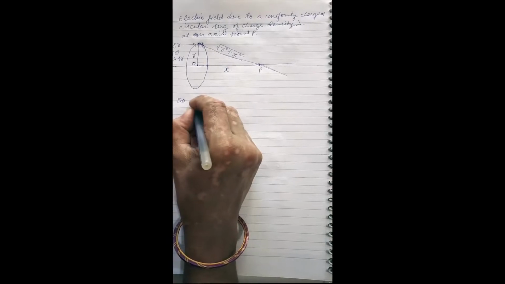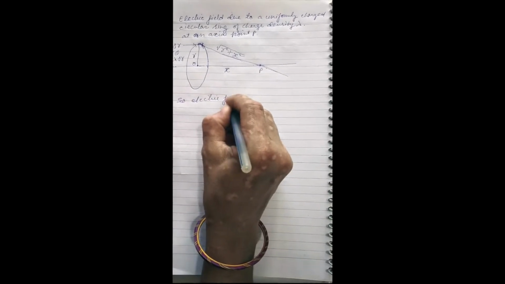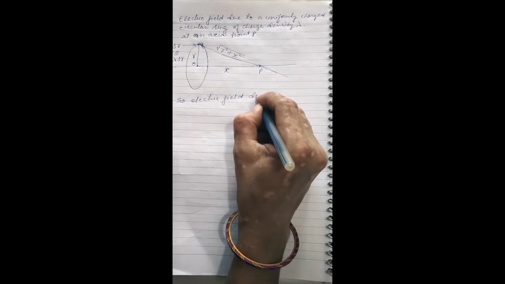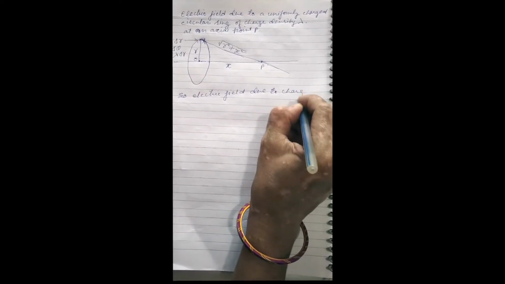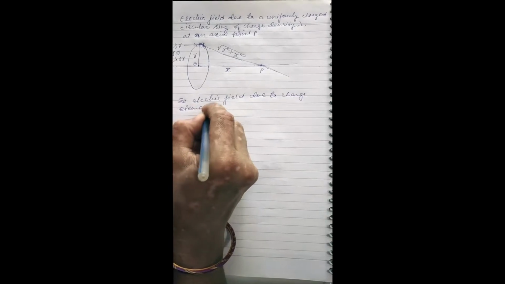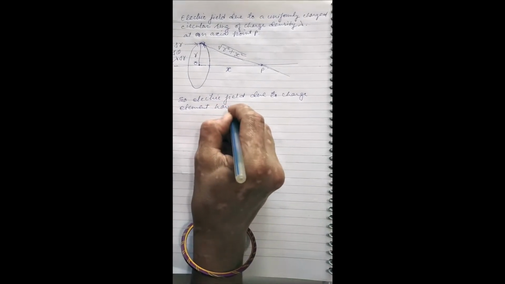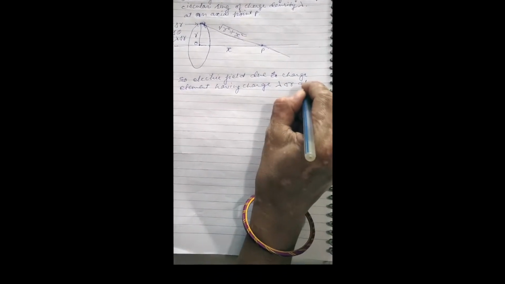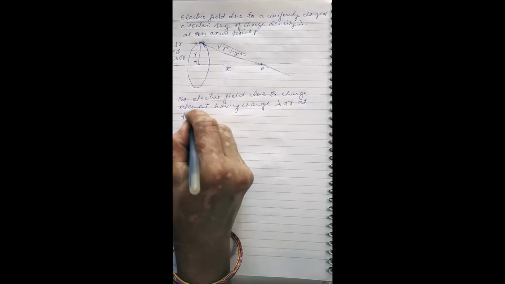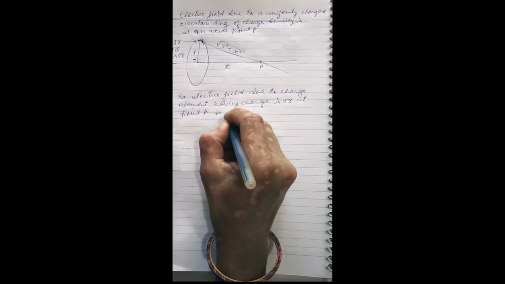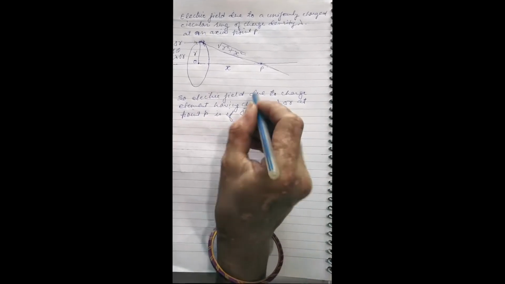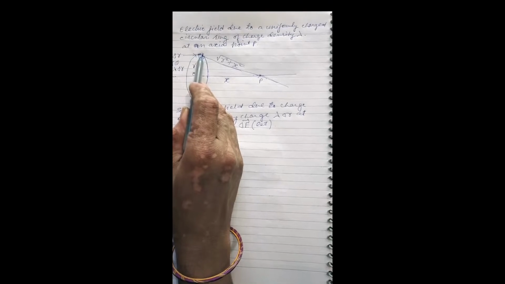So the electric field due to the charge element having charge lambda dl at point P is, let me suppose that the electric field due to this small length element at point P is equal to dE.